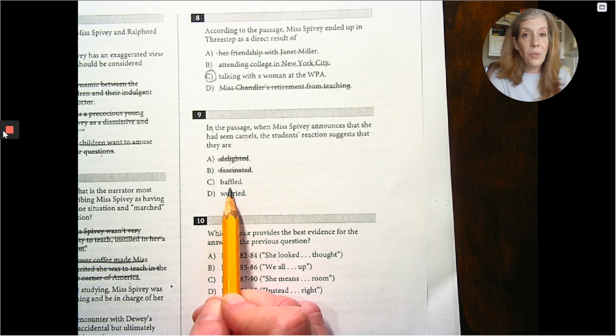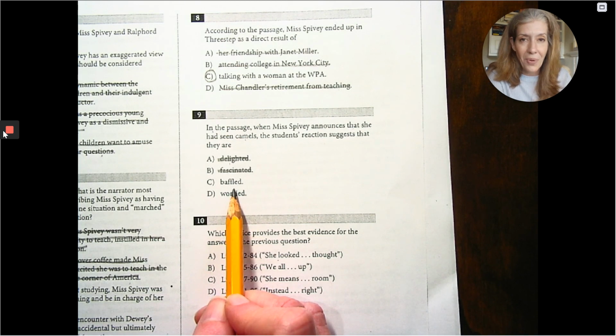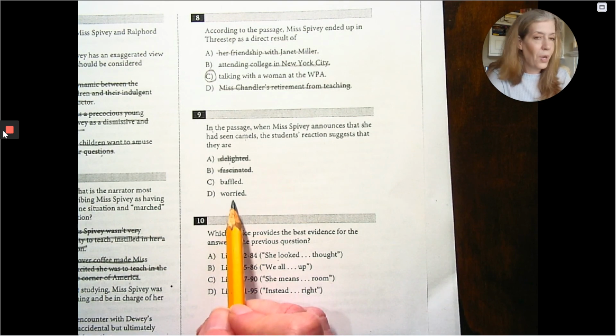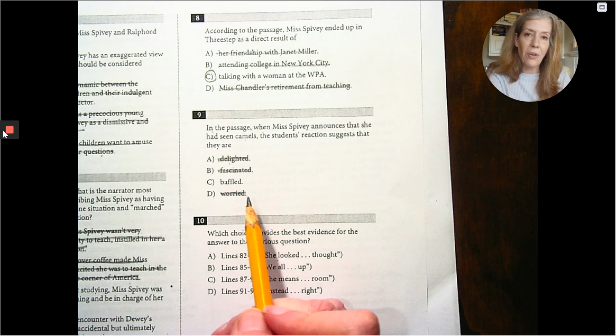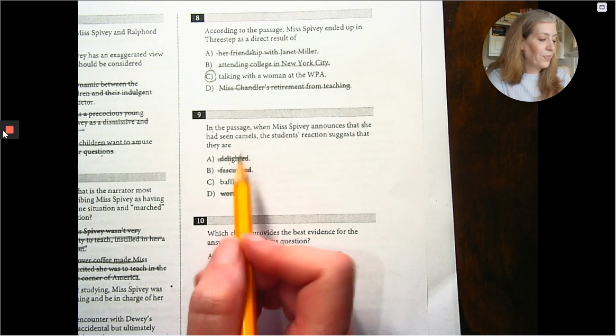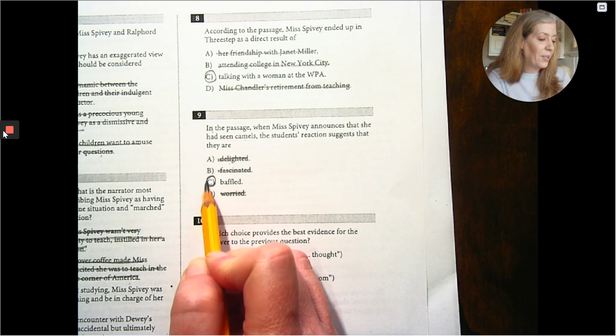Baffled. I do like that one. It did take one student stepping up and making reference to the camels from the Three Kings, so I'm going to keep that one. Or worried. The students didn't seem worried that they didn't have any background knowledge about camels. Baffled is the best choice.